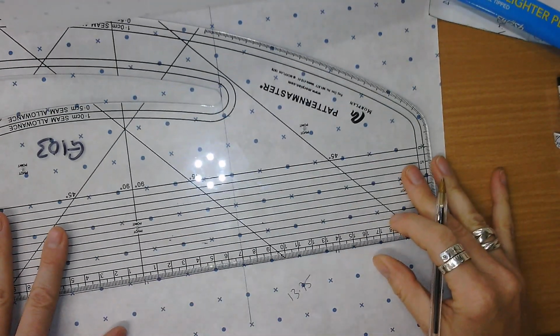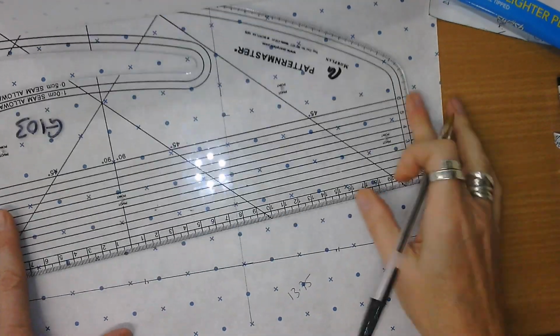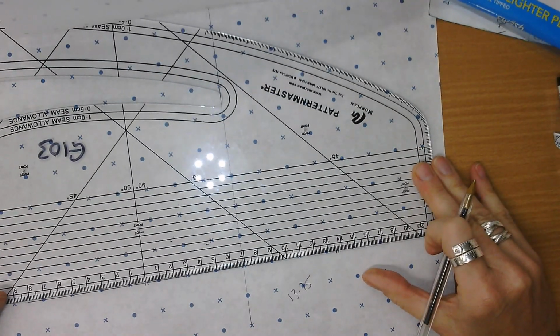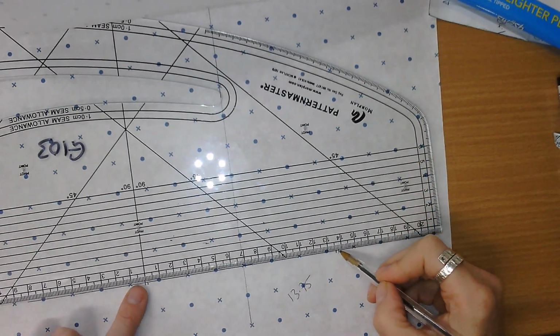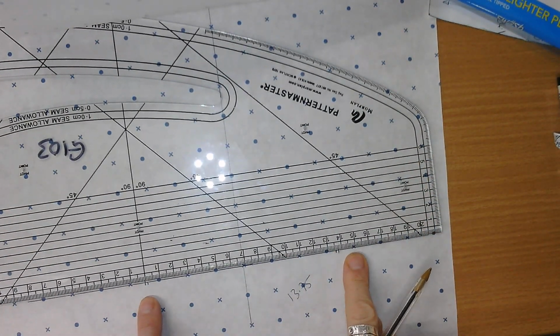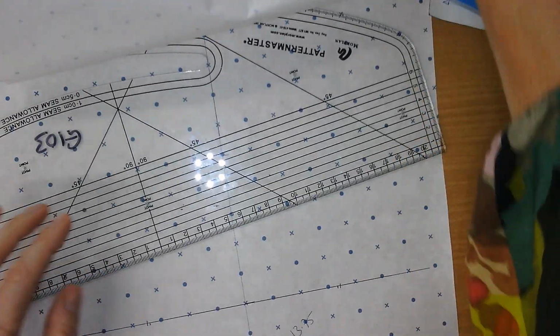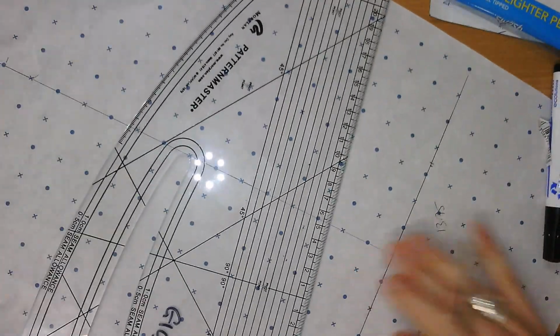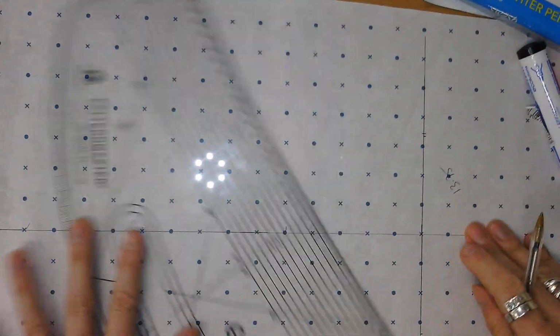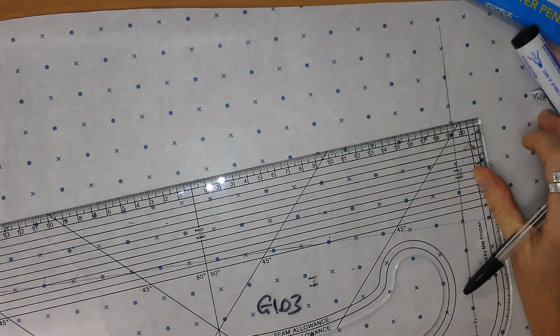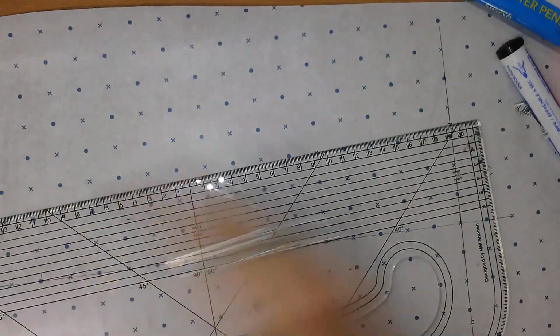Okay, so we've got 13.75, but I've done it equally. And then I need to draft my line from my hem up to my hip.